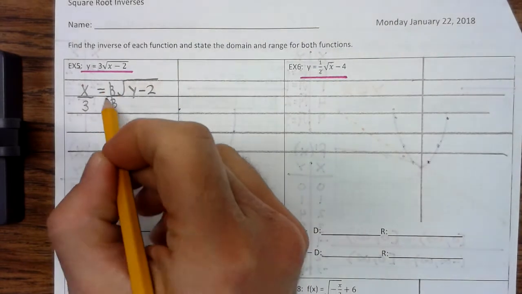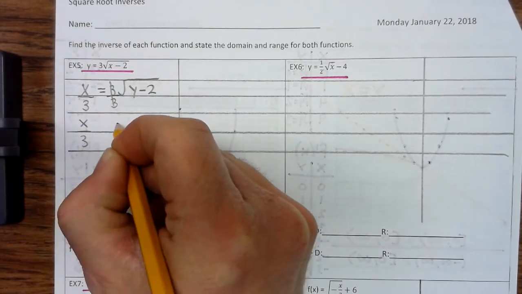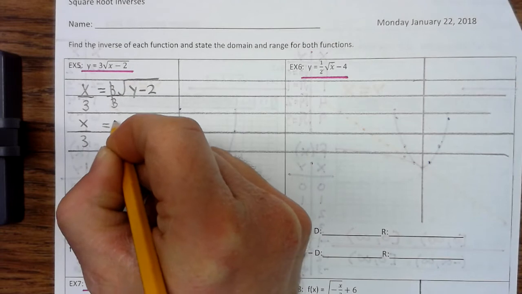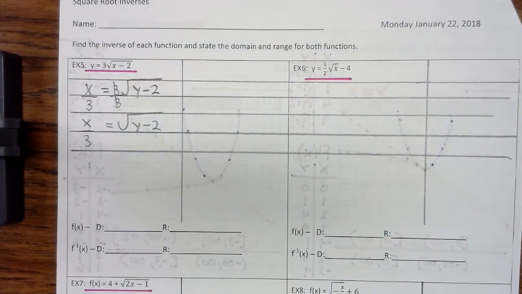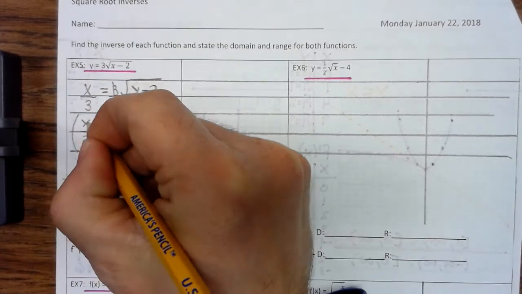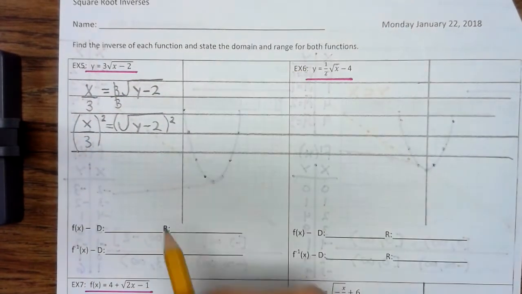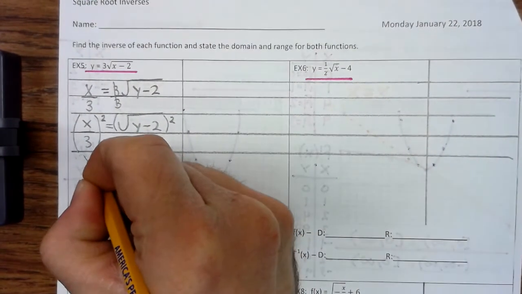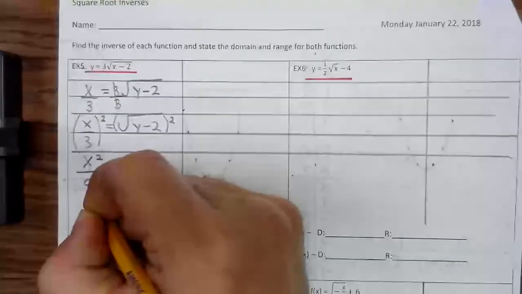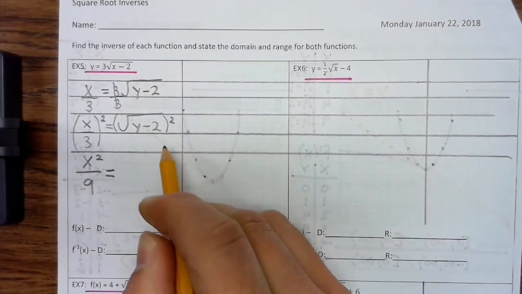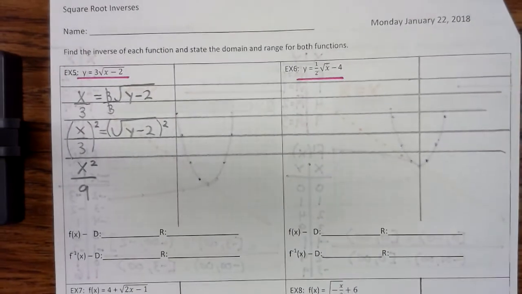Three divided by 3 is 1, so then you're left with x divided by 3 equals the square root of y minus 2. So then we square both sides. And so then you have x squared divided by 9 equals, now this is where you have to kind of be mindful of your work.